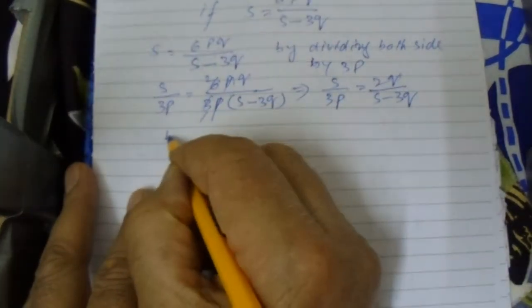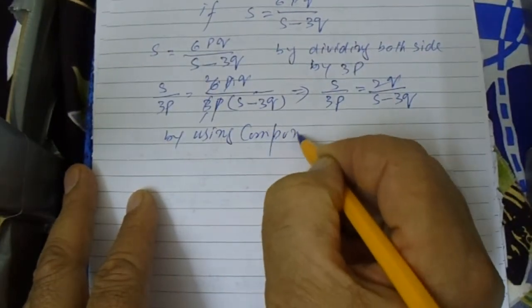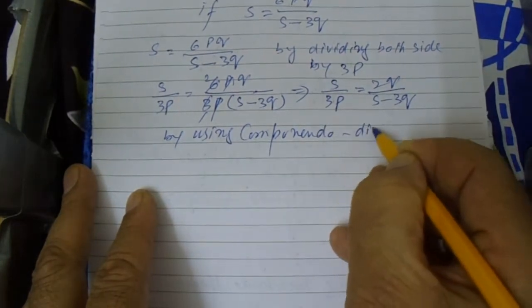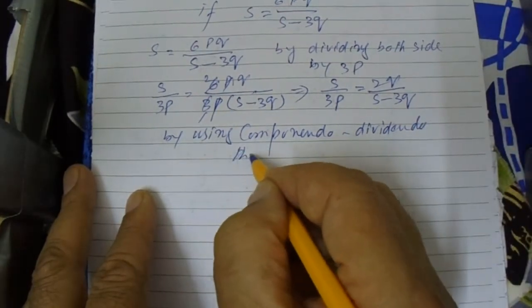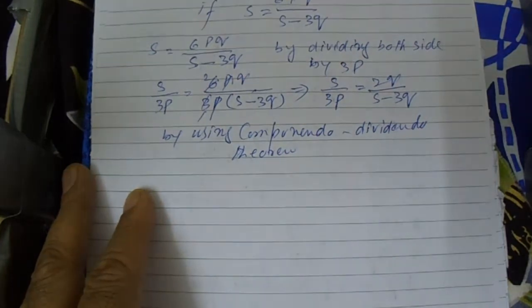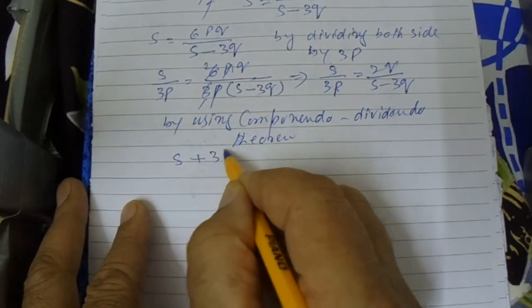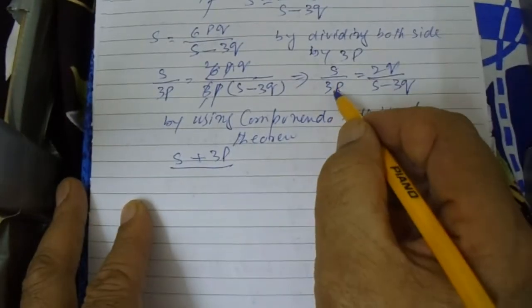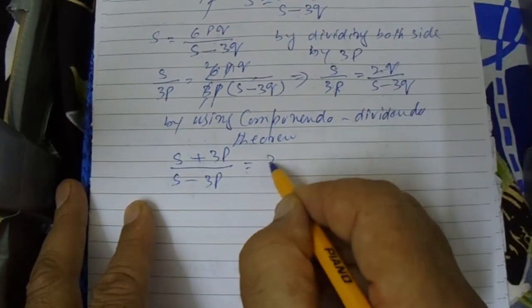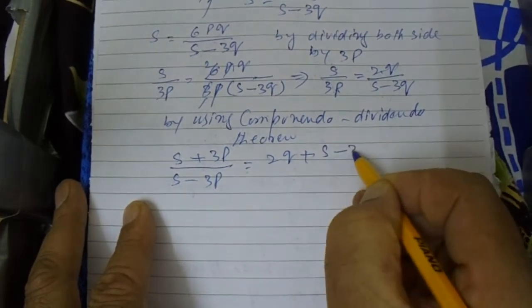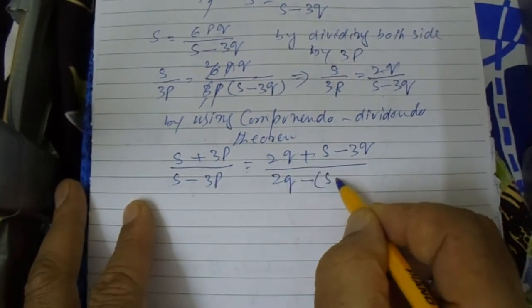We, by using the componendo dividendo theorem, this means this plus this in the numerator, s plus 3p, in the denominator this minus this, s minus 3p, is equal to this plus this, 2q plus s minus 3q over 2q minus s minus 3q.